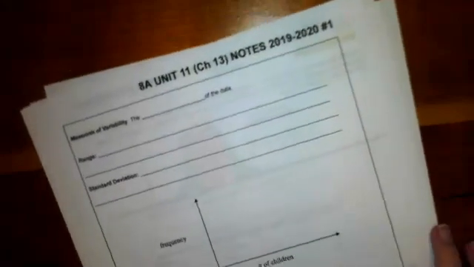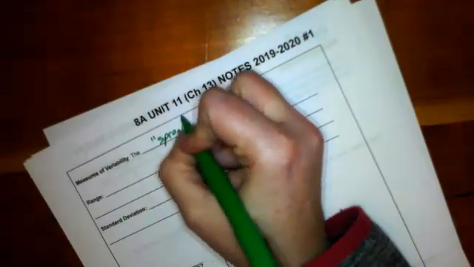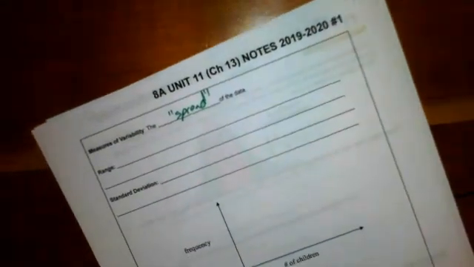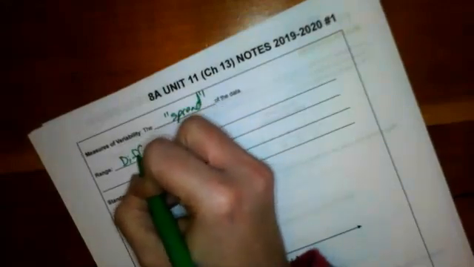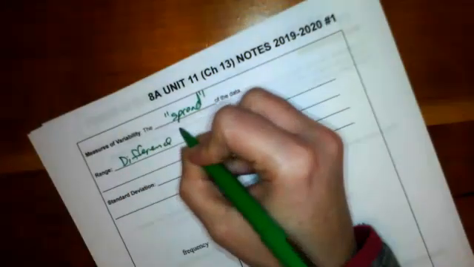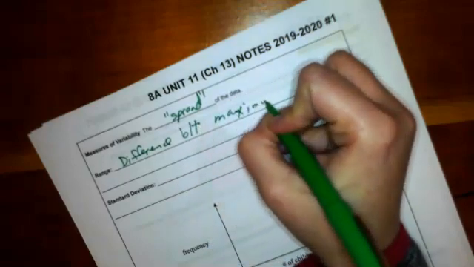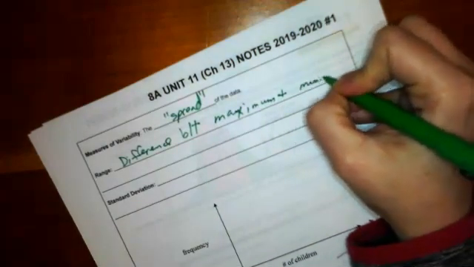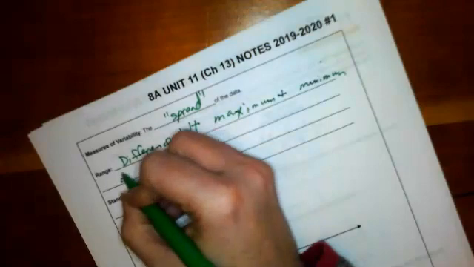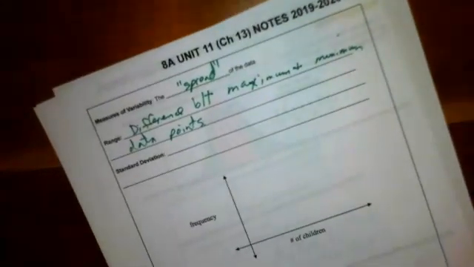Okay, measures of variability. The spread of the data, okay? So first we'll talk about two measures of variability really this unit. We're going to talk about range, which is the difference between the maximum and minimum data point. Okay, so that's the range. So you take the max minus the min.